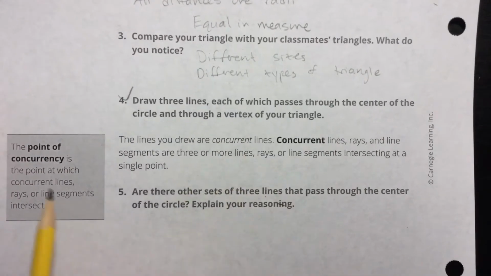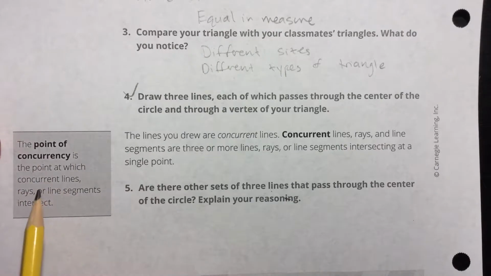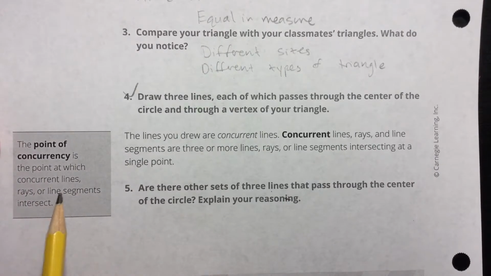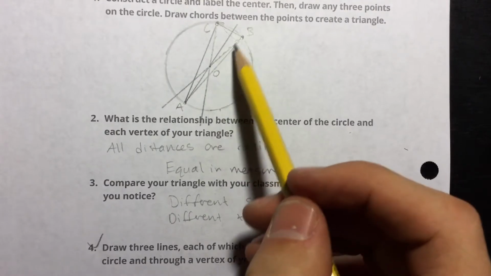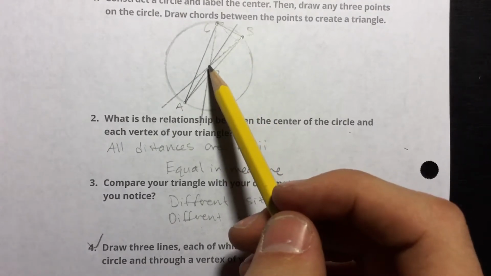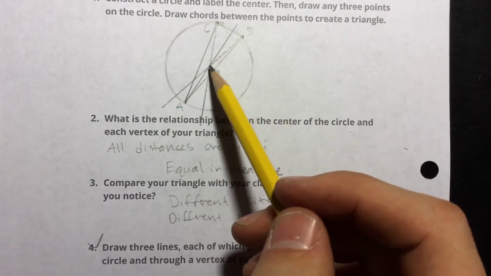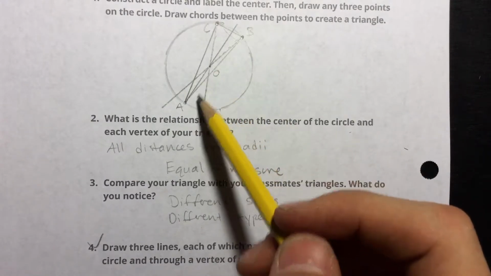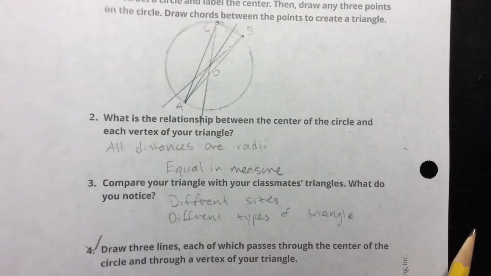And then point of concurrency, so over here on the left side we have another new word. The point of concurrency is the point at which concurrent lines, rays, or line segments intersect. So what that means is, because the center of my circle is where all these lines intersect, this is also my point of concurrency. These 3 lines are concurrent because they are 3 or more lines that intersect at one spot. And the spot that they do intersect at is called the point of concurrency.